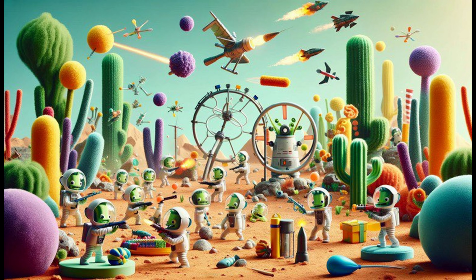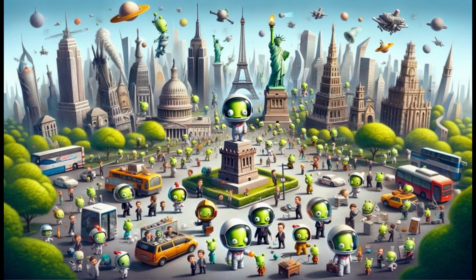So for the last image, we went with, well, what would Kerbals in our world look like? Or what would our world look like with Kerbals? And I have to say that this last photo is, wow. This is probably the closest realistically looking Kerbals I've ever seen from anything ChatGPT has made, because this looks like actual Kerbals. They're in their spacesuits, they look like Kerbals, their eyes are a little wonky, but in that Kerbal wonkiness.